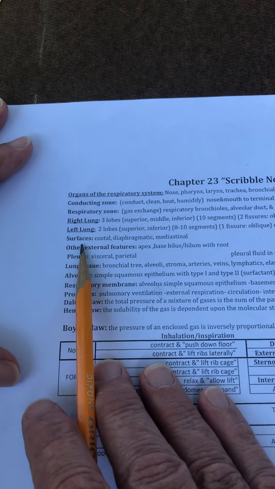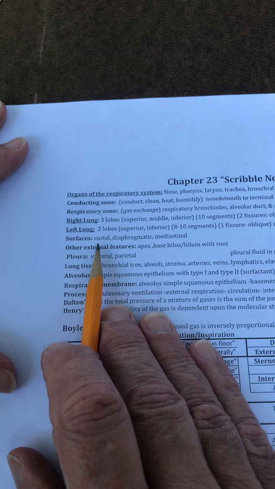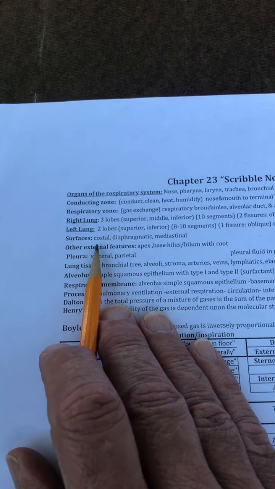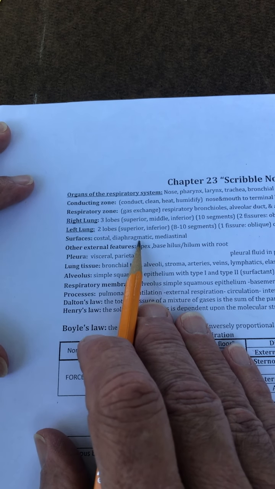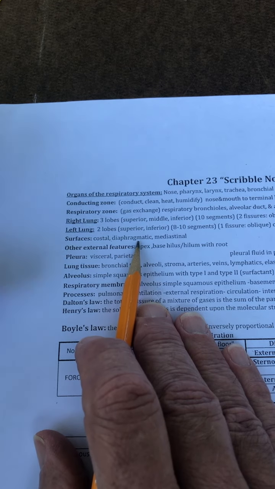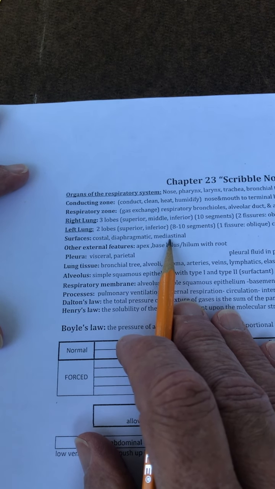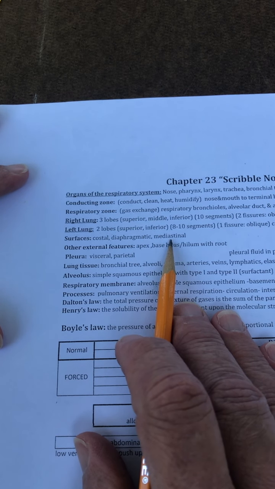As far as surfaces of the lungs, there's the costal surface, the largest, which is anterior, lateral, and posterior. Again, means up against the ribs. Diaphragmatic, which is the floor, of course, on top of the diaphragm. Then the mediastinal. The mediastinal is towards the middle. It's where you find all the plumbing going in and out of the lungs.